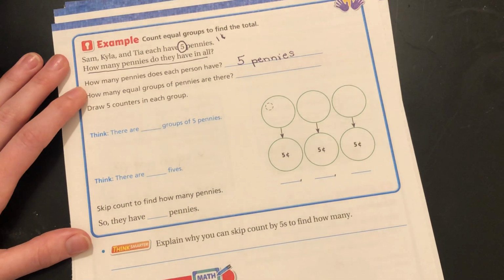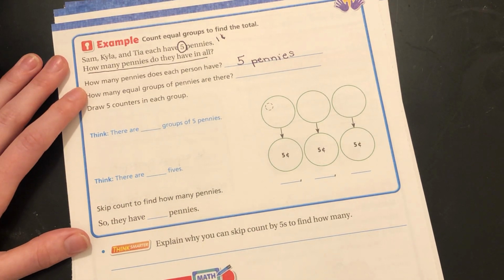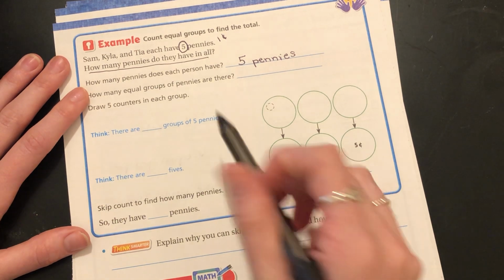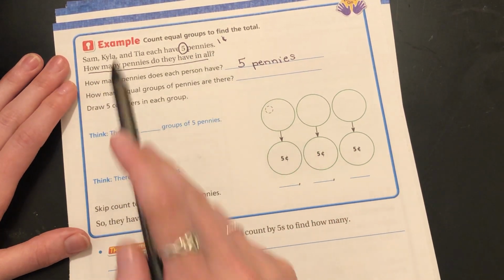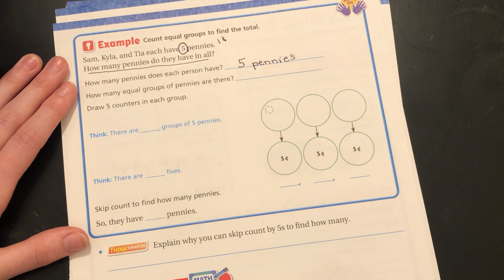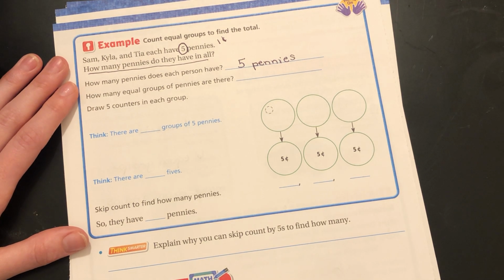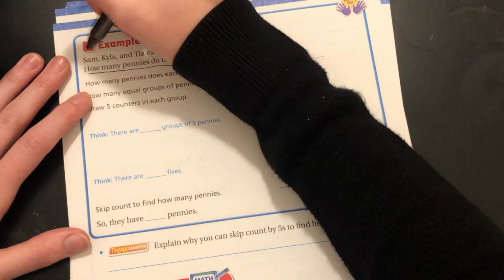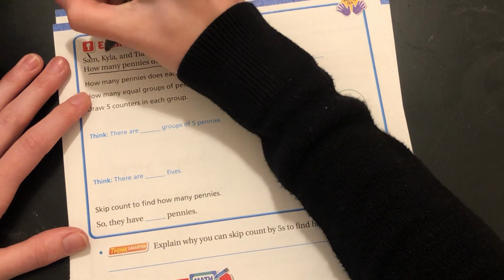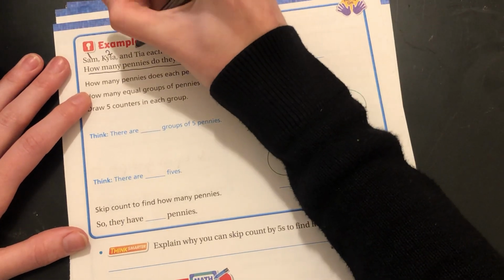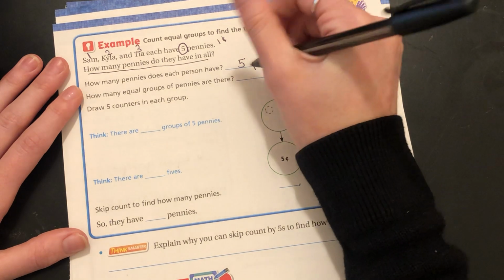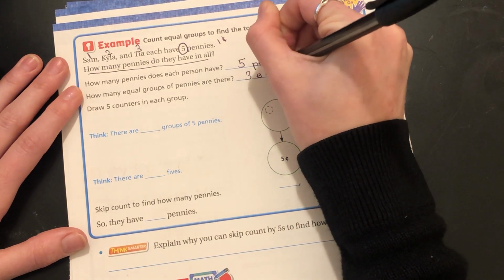How many equal groups of pennies are there? That one's kind of more tricky on this one, because I'm trying to figure out how many pennies they have in all, which means I'm going to have to take a look at how many kids there are. So the number of kids is going to be the number of equal groups. So let's see how many kids I've got. I've got 1, 2, and 3. Sam, Kyla, and Tia. So we've got 3 equal groups.